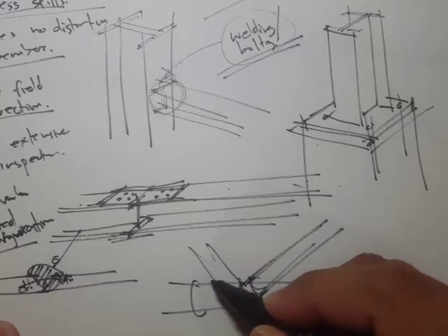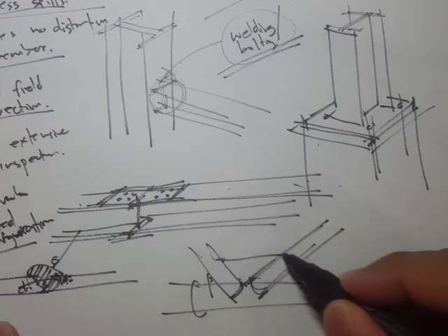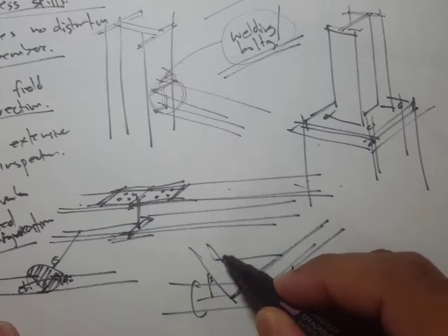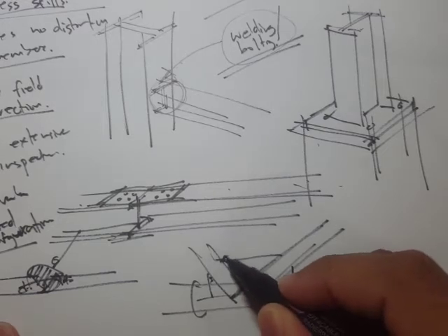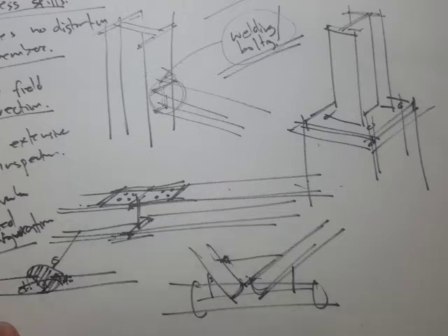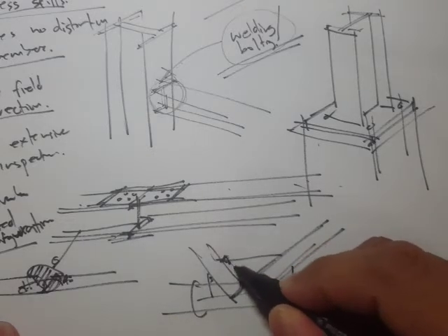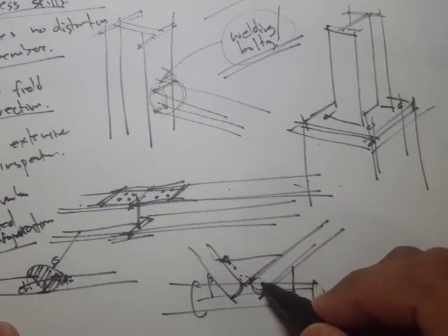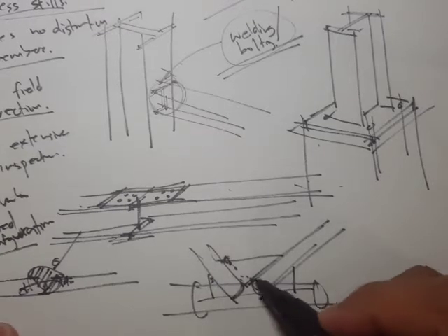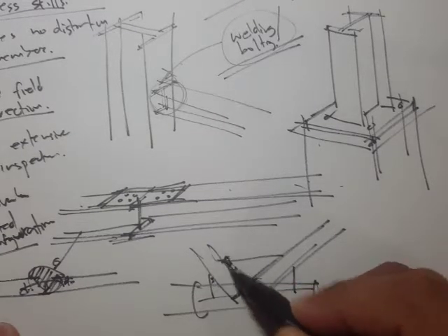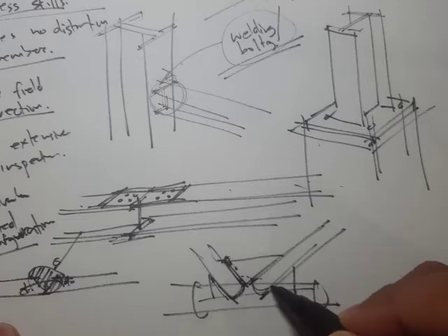You would have to provide some plates, or let's say a gusset plate, and you still have to provide some parts to make a hole. So it's not as flexible as compared to welding. For welding, you can actually do a lot of configurations.